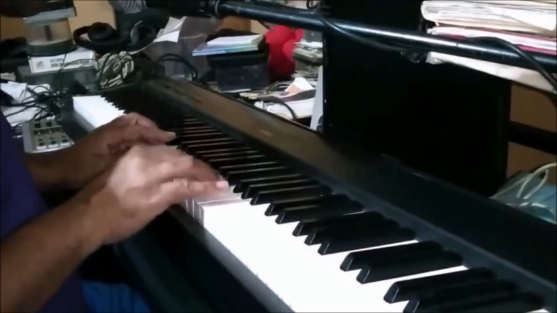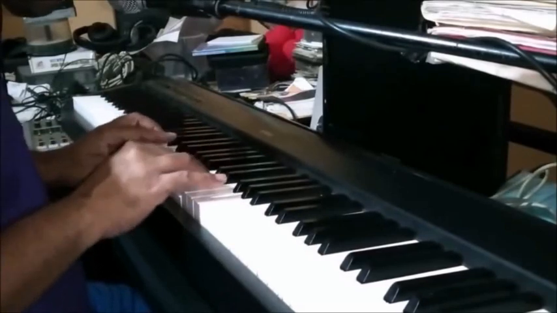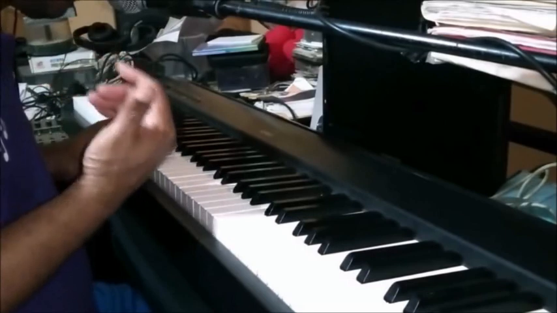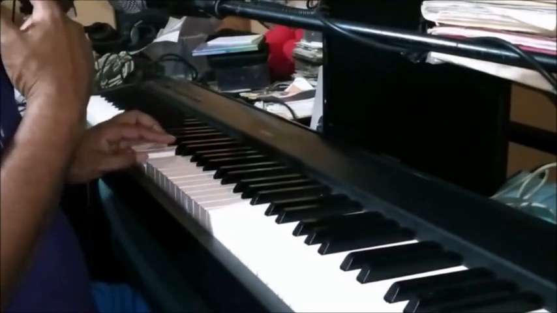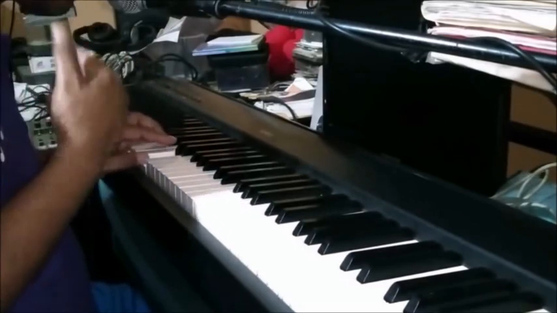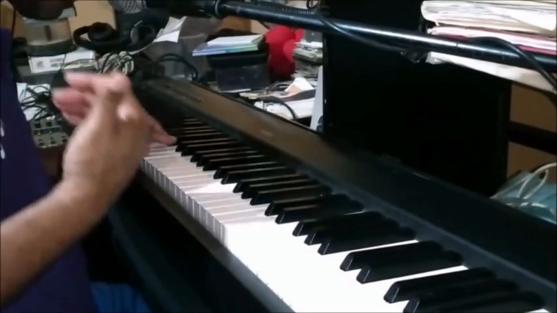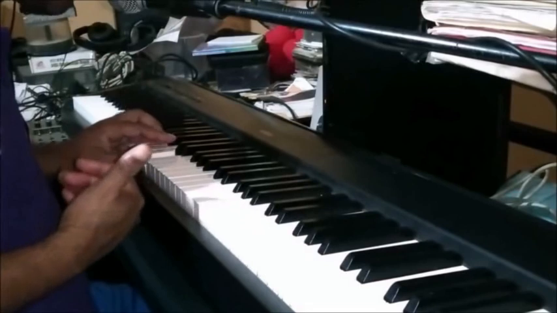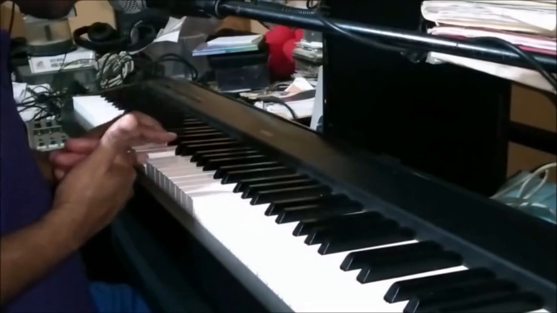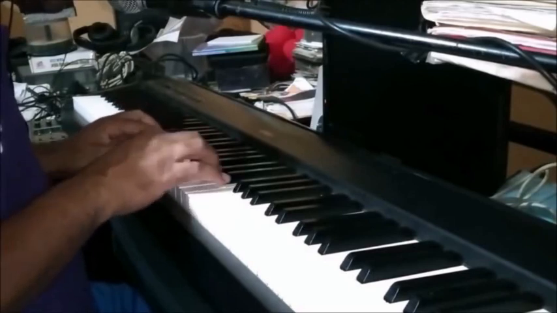As I'm playing this, I'm hearing sounds coming into my mind, because this gives me a very open kind of ambiguous sound, which means I can play any sort of harmony. I can imply any harmony that I wanted to, you know.